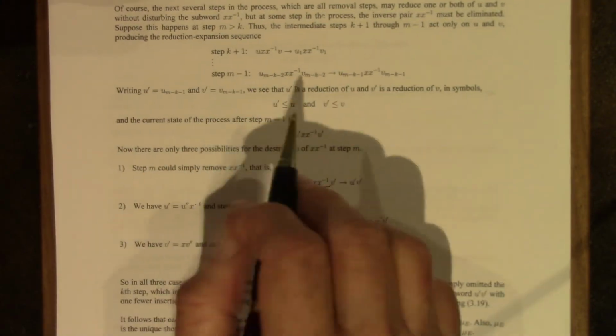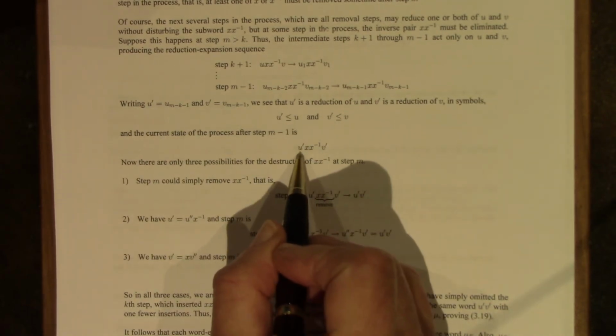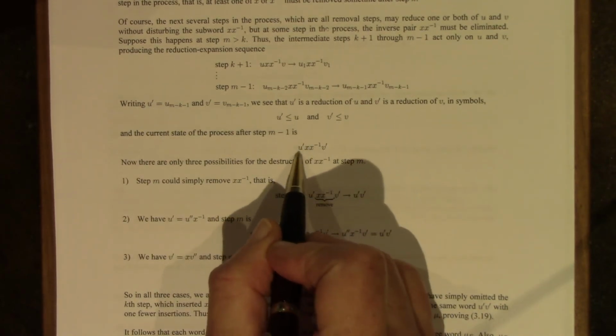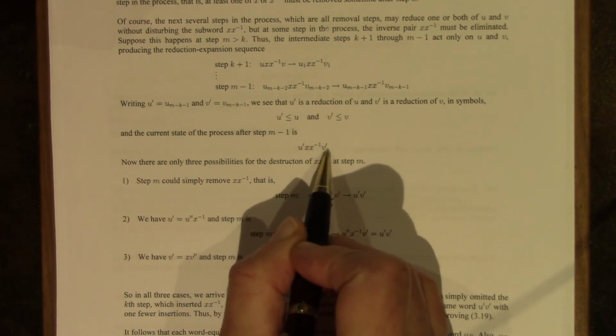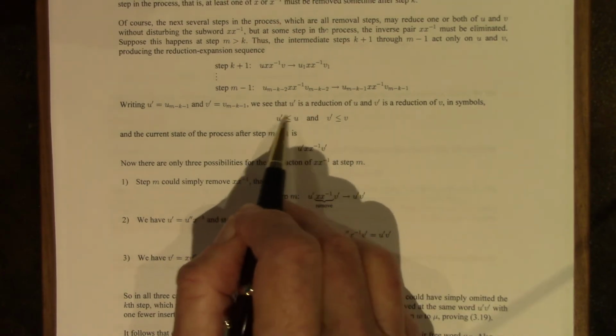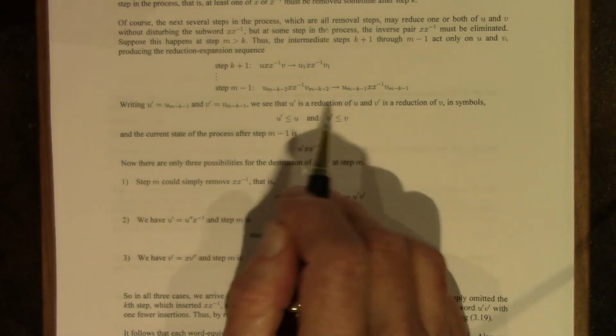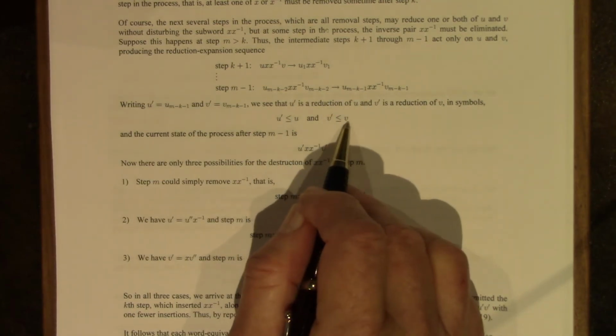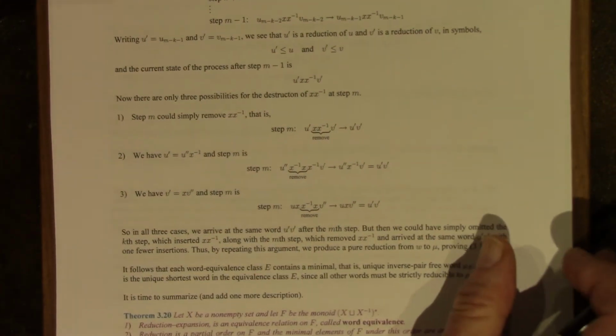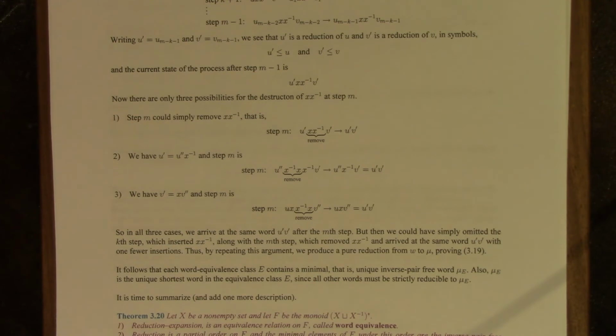So simplifying the notation, we will eventually arrive at a word that looks like this, U prime XX inverse V prime, where U prime is a reduction of U and V prime is a reduction of V. Now we are at step M, the destruction step for this inverse pair.